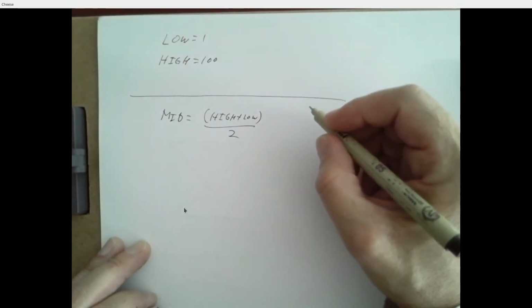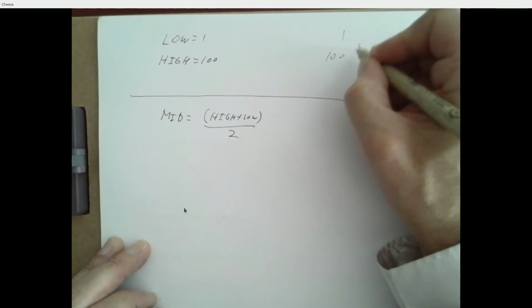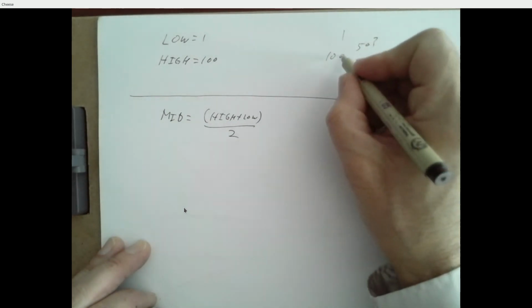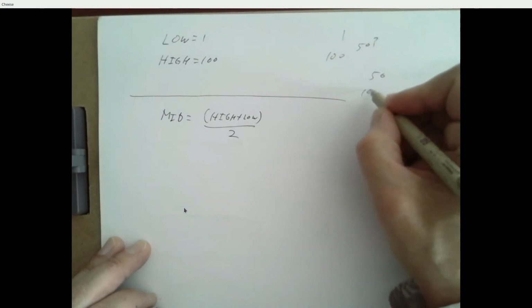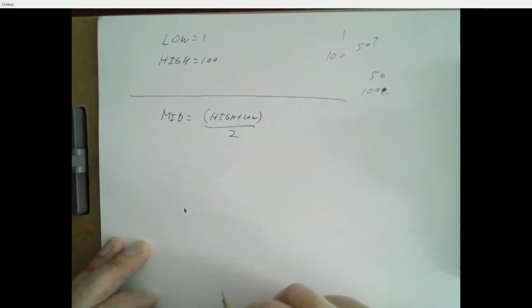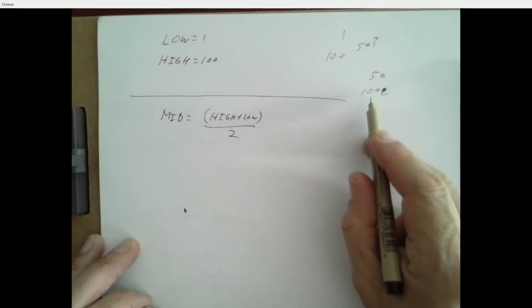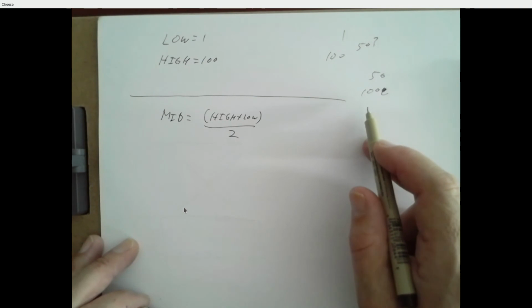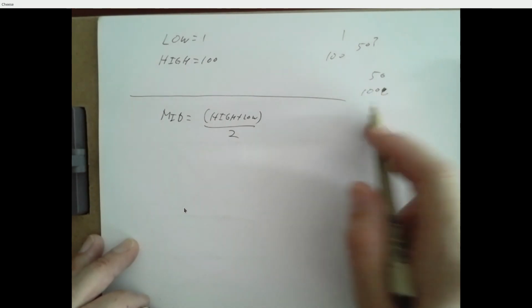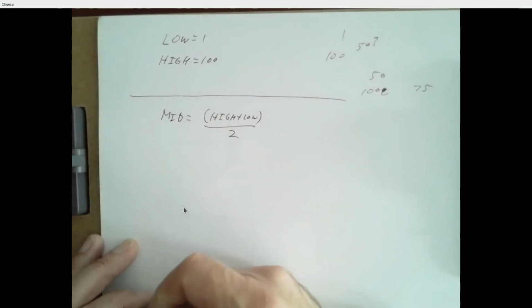Is that high plus low or high multiplied by low? Plus. Why do you use high plus low and not just high? Because if the first guess is too low, so you guess 50 and that's too low, your next guess should be somewhere between 50 and 100. If I just take high divided by 2, it's going to guess 50. If I take the average of these, it's going to guess 150 over 2, which is 75.